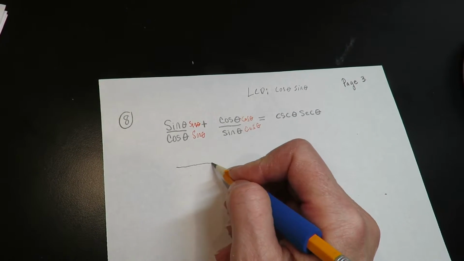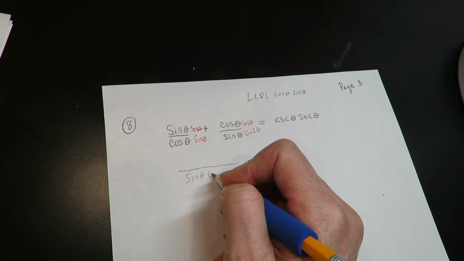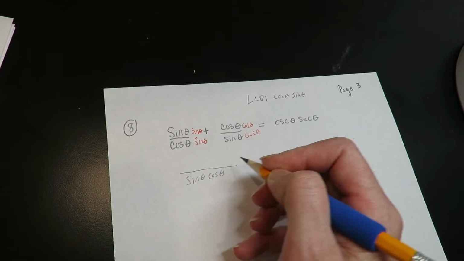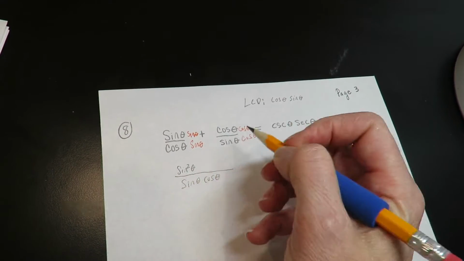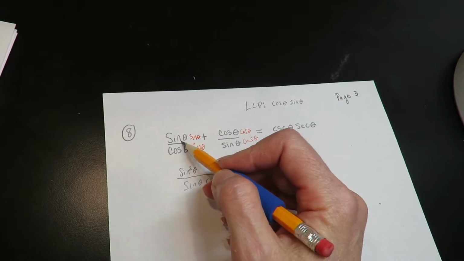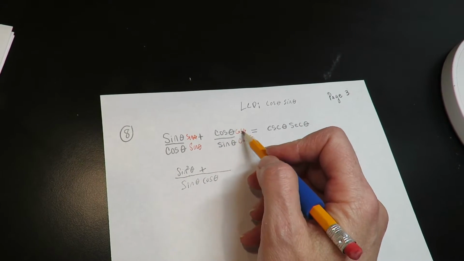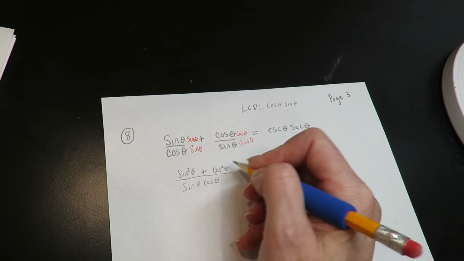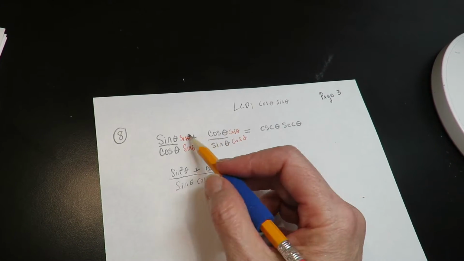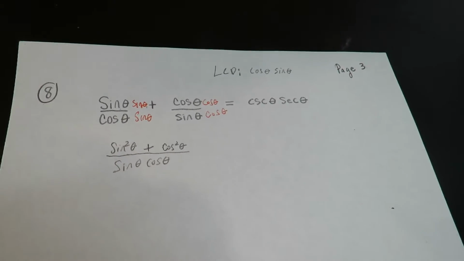Then we'll have sine squared theta on top, because that's the sine times the sine, and we'll have the cosine times the cosine, that's cosine squared. So when we get the LCD, this becomes sine squared plus cosine squared.